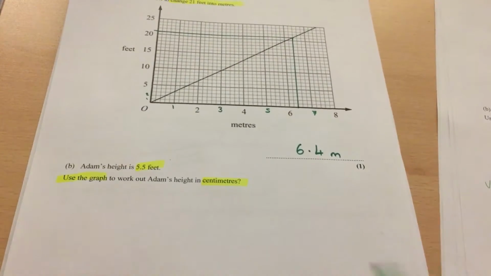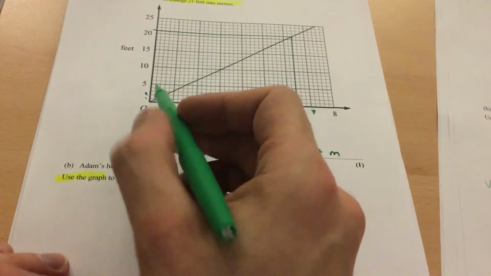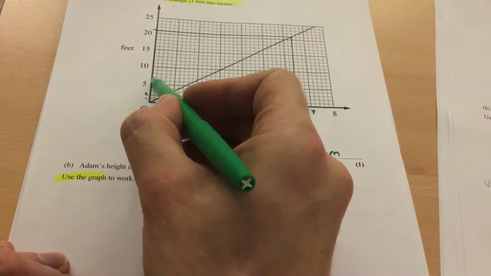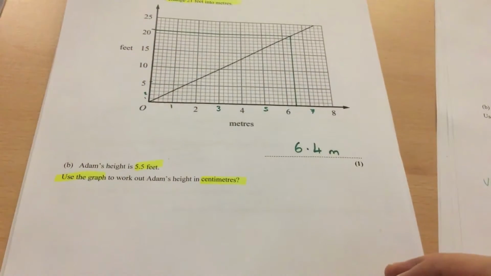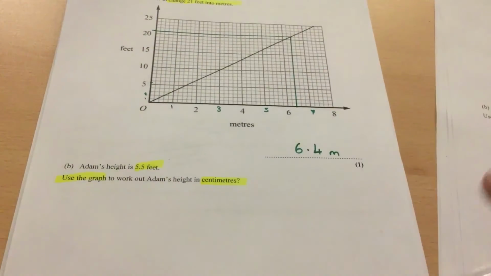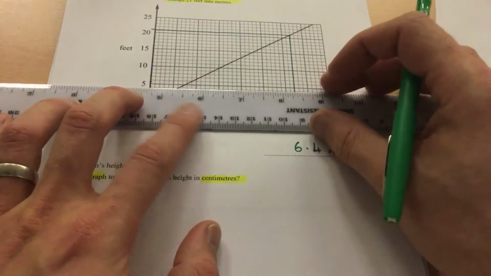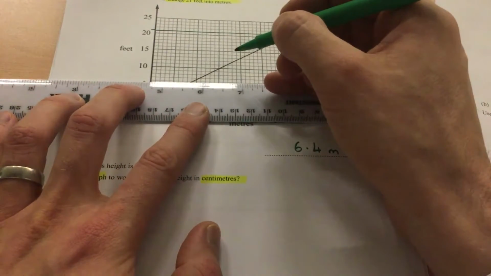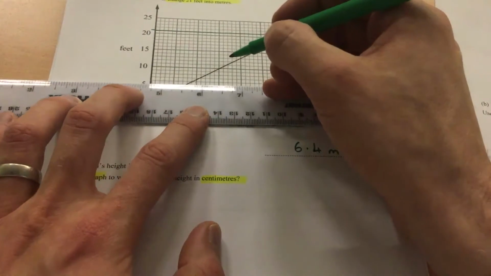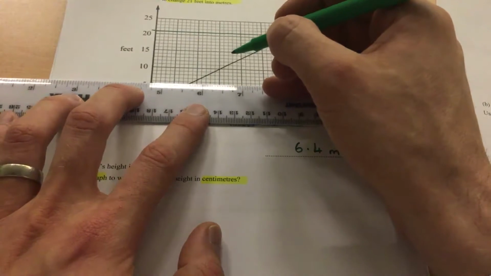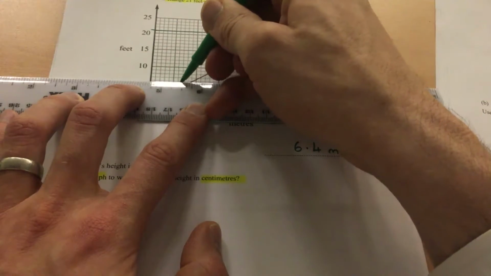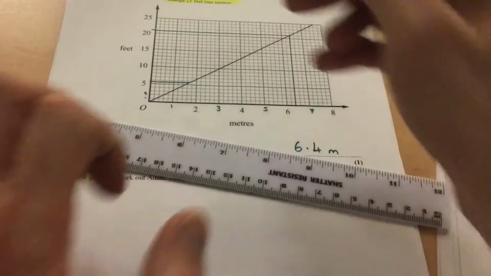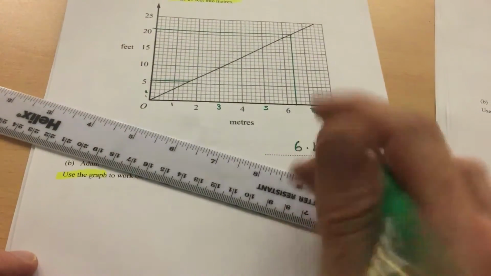Let's go back to our graph. If we're saying these are going up in ones, that's 5. The next line is 6. 5.5 is halfway up that square. So we're going to have to be even more careful now because we're not following a line. We're following halfway between that line. So, worth looking a couple of times, eyeing it up and getting halfway along. And then a horizontal line, halfway along, until I hit our graph line.